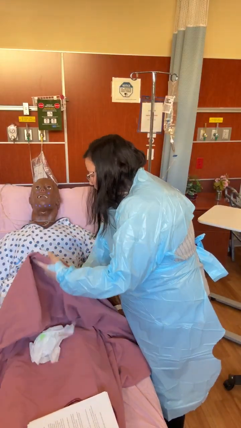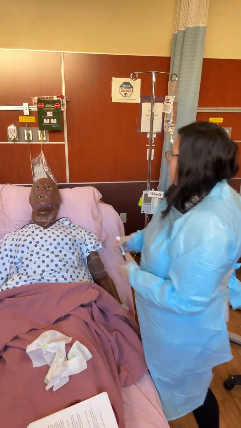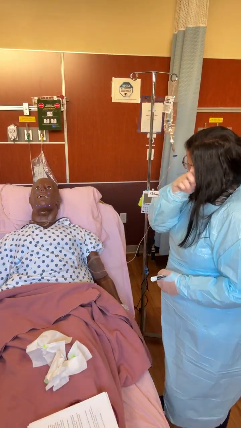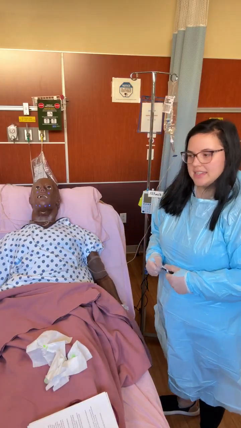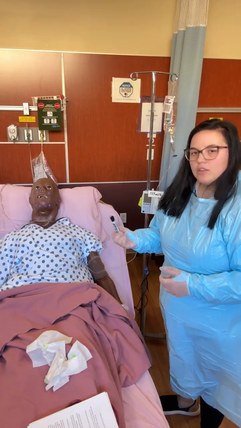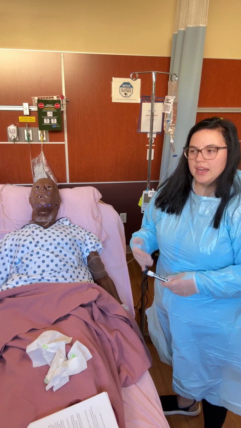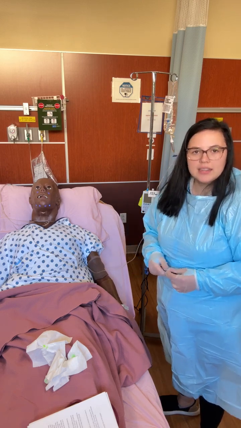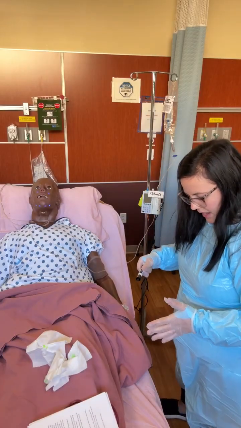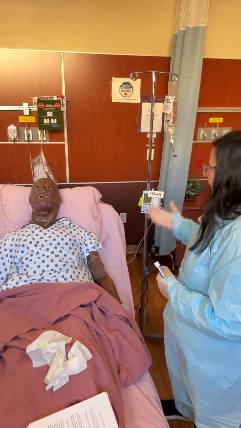Please make sure that you're talking to the simulator as a patient. Communicate with him and listen to what he says. As sim staff, we're playing a part. It's all a script, and he's trying to cue you or tell you things, so listen to what he's telling you. And then you are allowed to move the bed up and down.